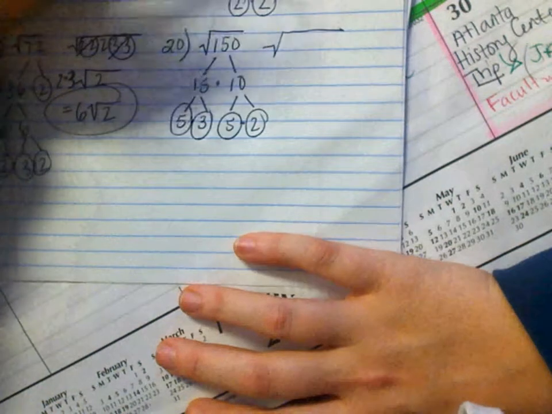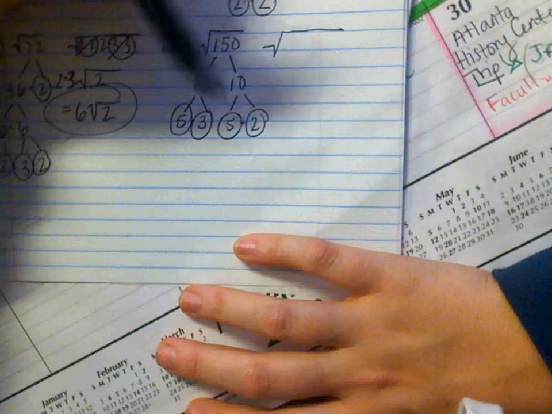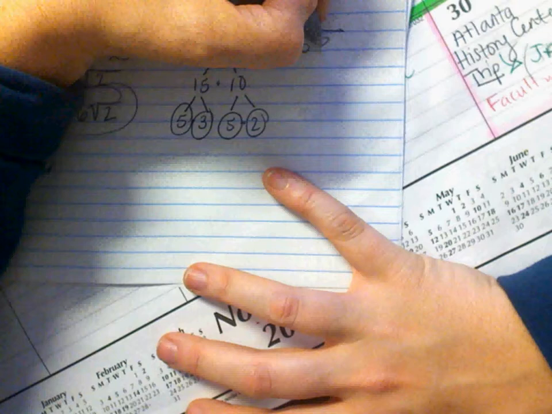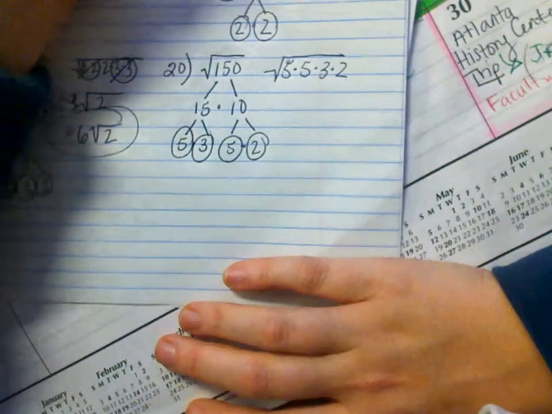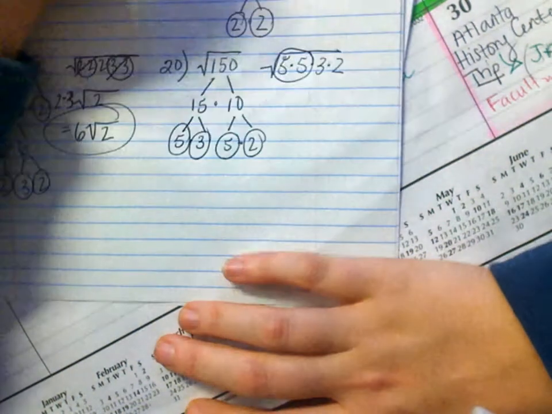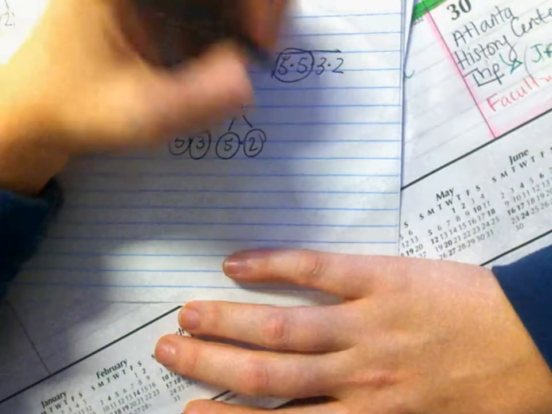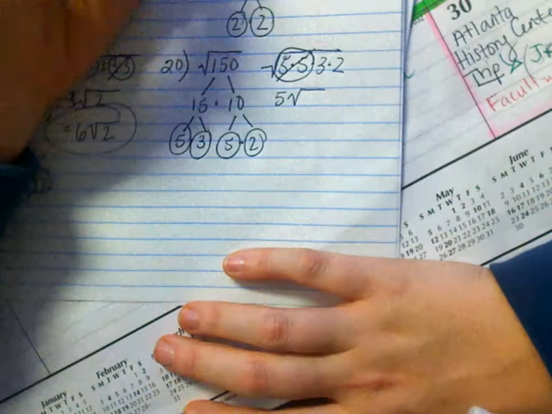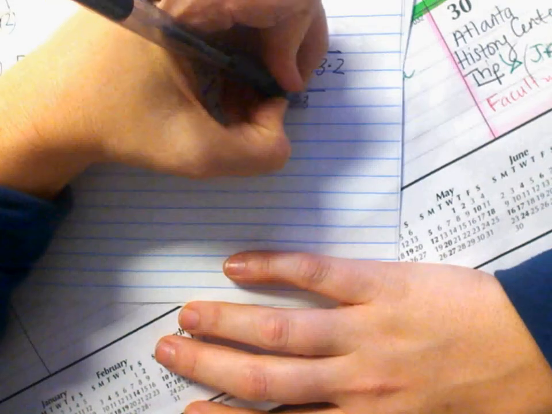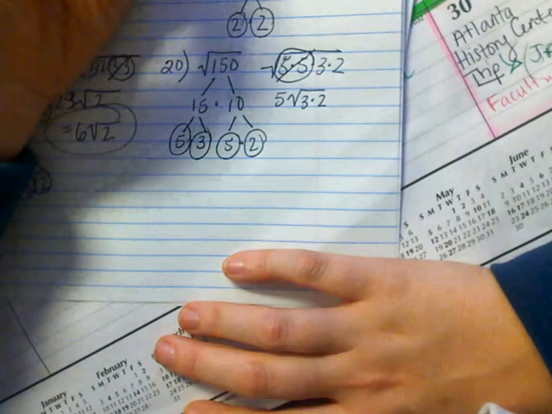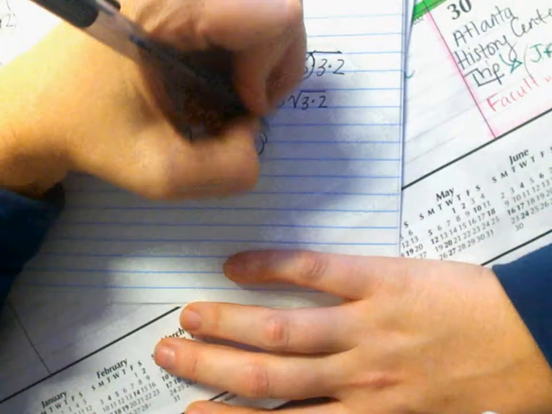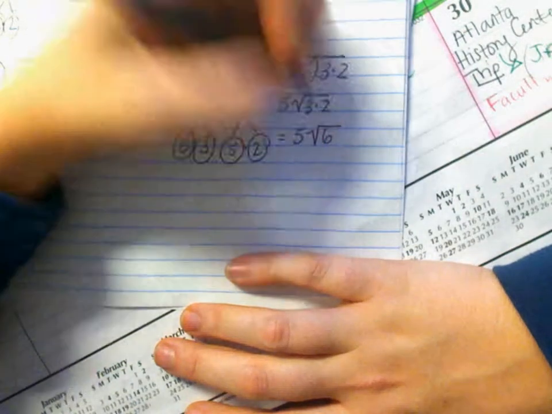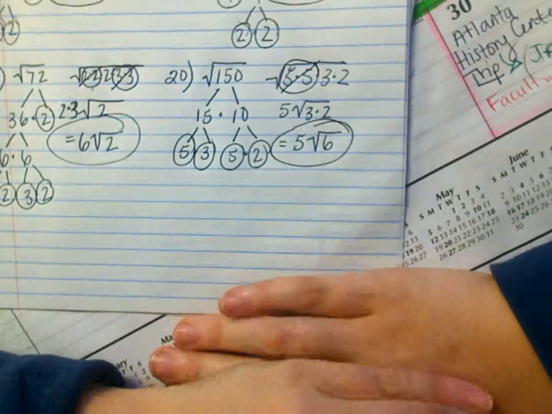Draw your new radical and put all your prime factors underneath. I have 2 5s, a 3, and a 2. I only have one pair here. I just have a pair of 5s. Cross out your pair of 5s and put a 5 outside the radical. And inside you still have 3 times 2, which needs to be changed to a 6. So you get 5 square root of 3 times 2, which is 6. 5 times the square root of 6.